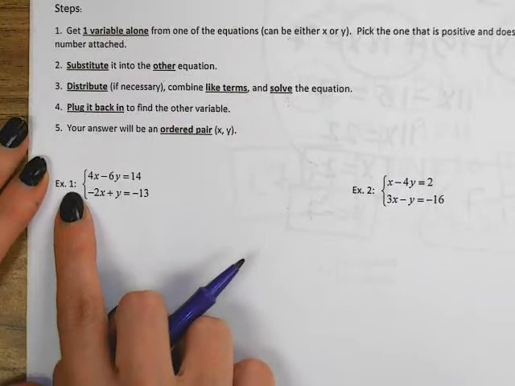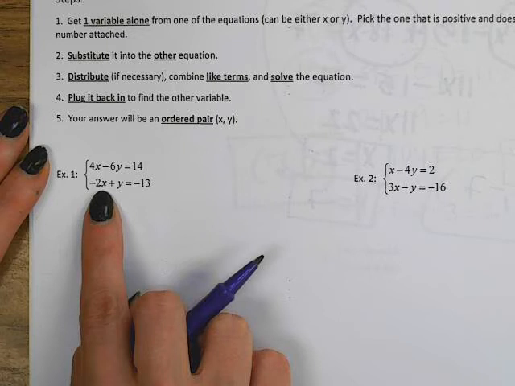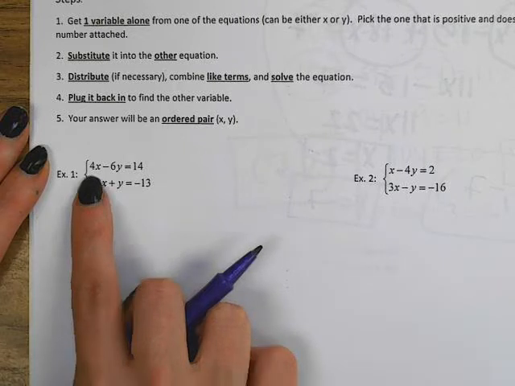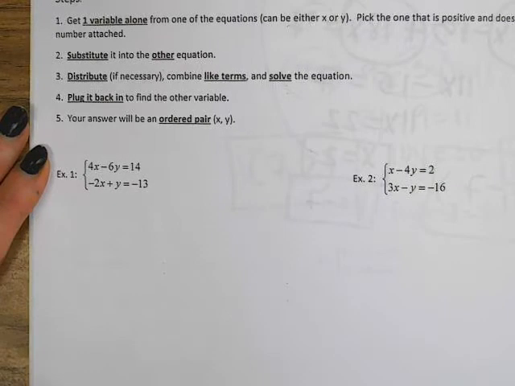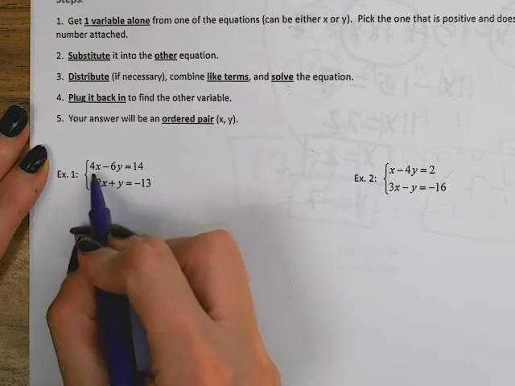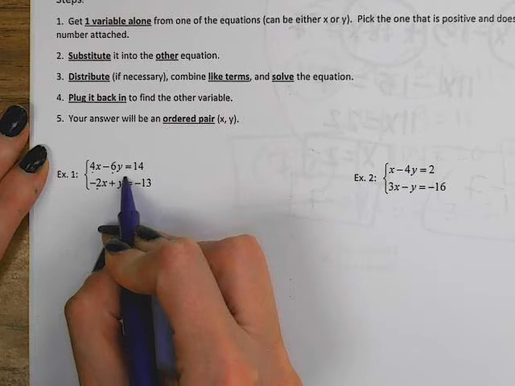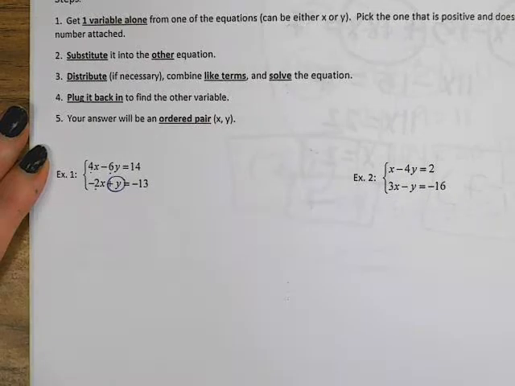So look at example 1 here. Remember in the previous days, one of the variables was alone, but if you look, none of them are yet. So you got to get one variable alone first. And I would suggest scanning the problem and finding the one that does not have a number in front of it. So this one right here. I would pick that y to get alone.